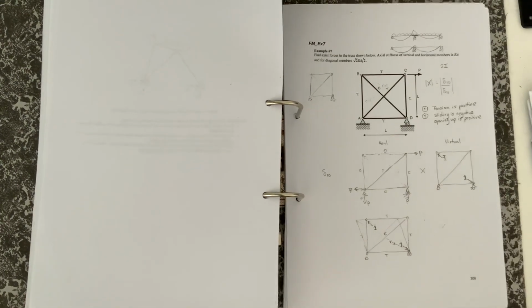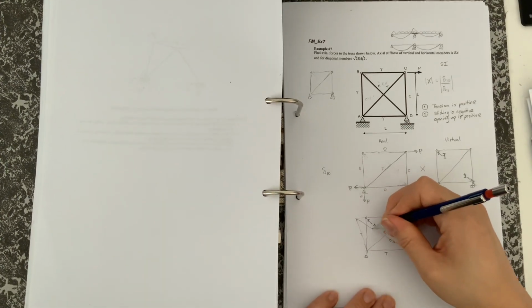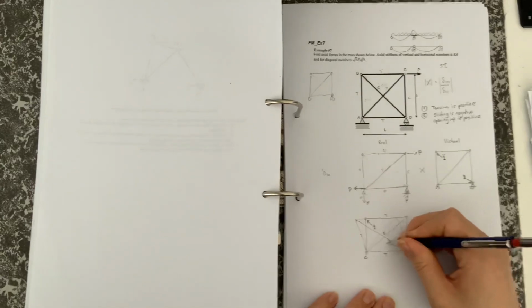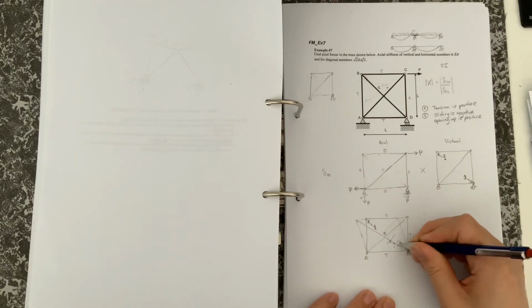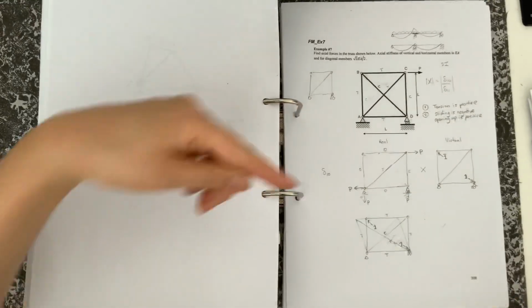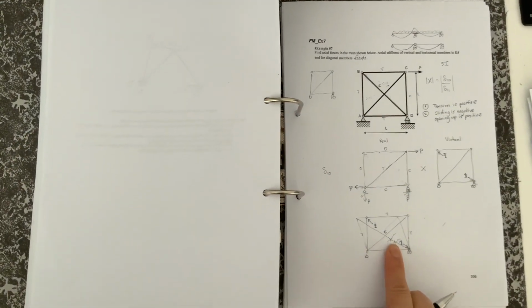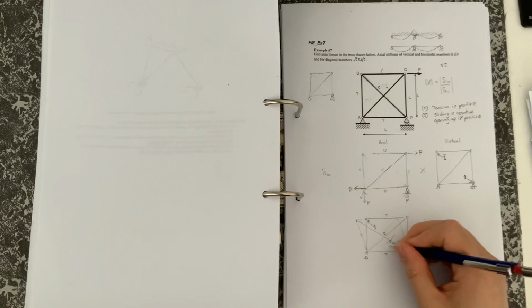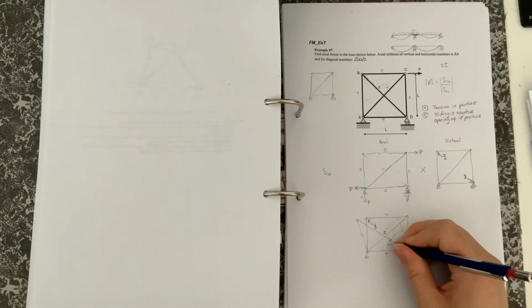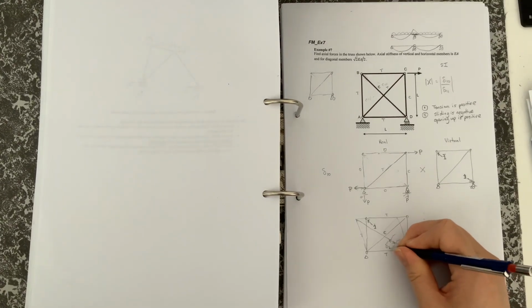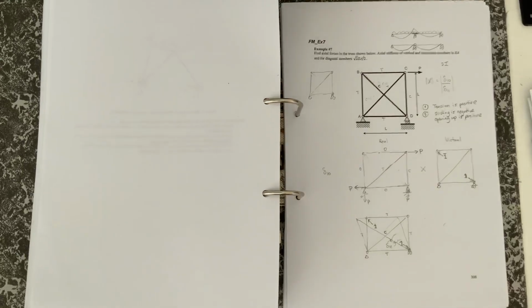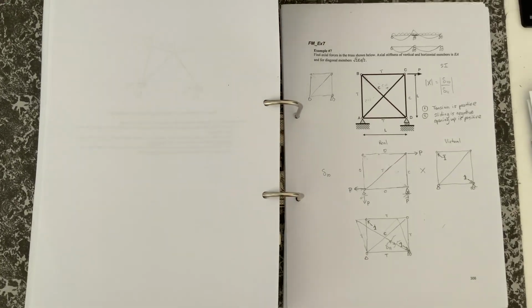So I've made my cut along here, and I've kept them along the same line, and it's going to open it up, and the value by which it's going to open up is delta 1,1.